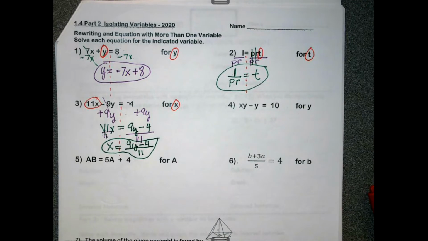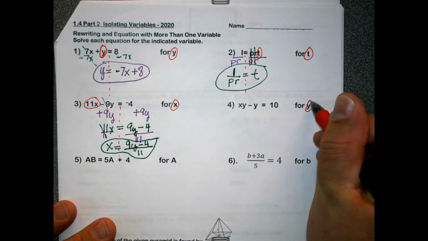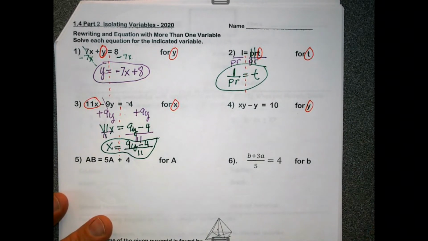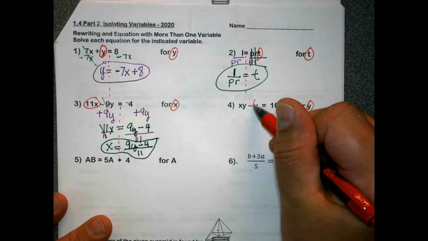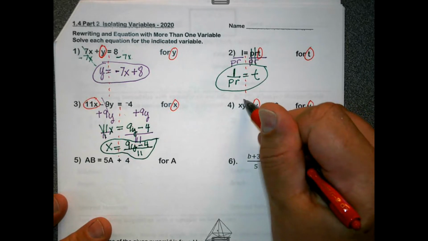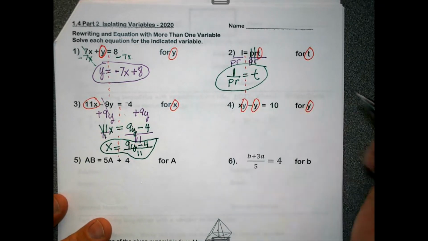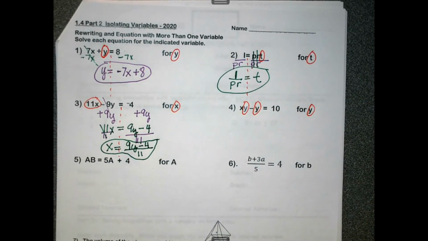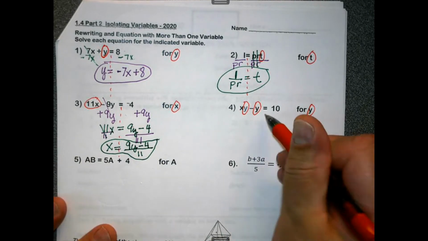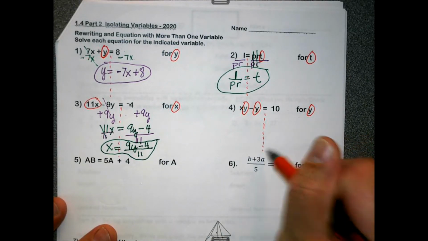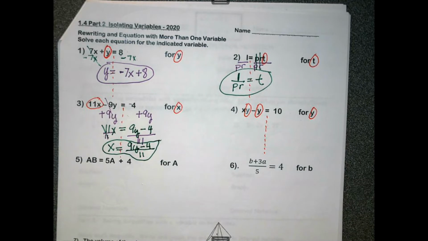Number 4. Okay, says solve for y. Well, actually, I've got two y's here, right? I've got this y, and I'm going to go ahead and circle this y. It means I have to isolate those y's. Any suggestions here? Yeah, Gunner. Divide by x.